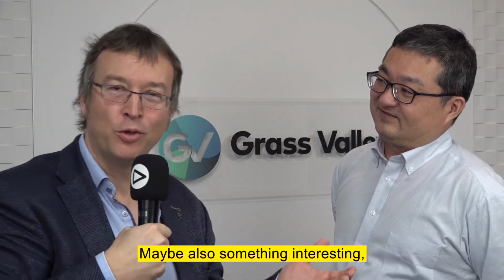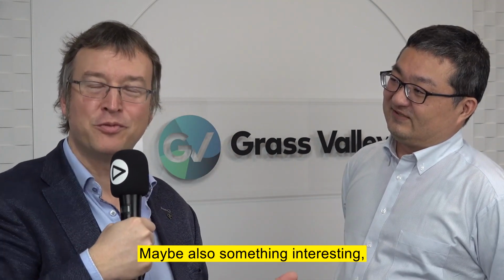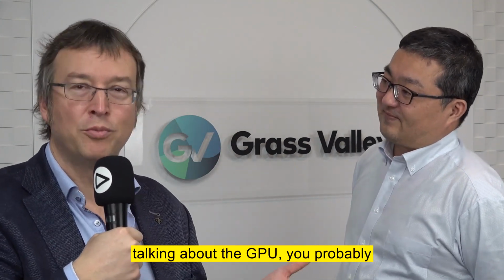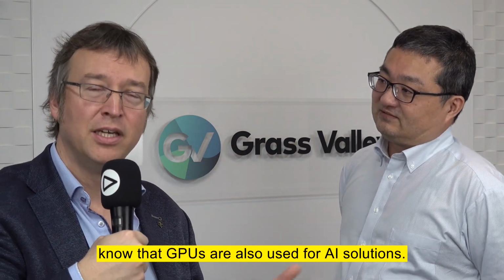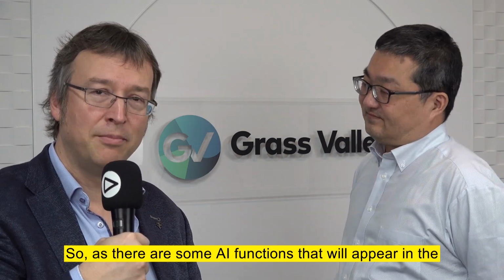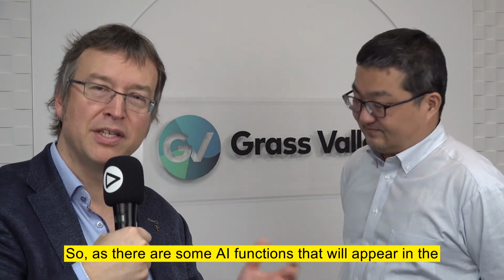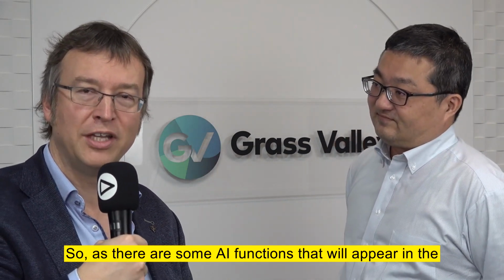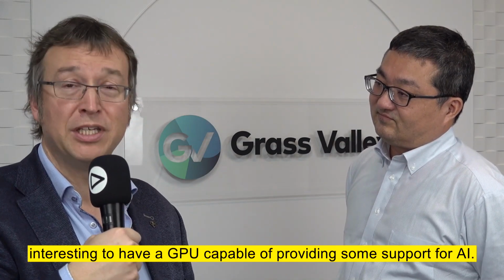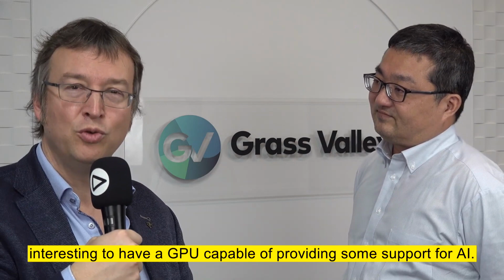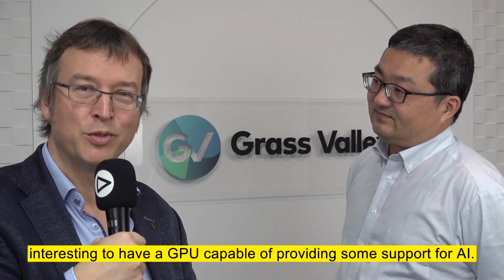Maybe as also something which is interesting, talking about GPU, you probably know that GPUs are also used for AI solutions. So as there are some upcoming AI functions for EDIUS by integrating services, this might also be interesting, to have a GPU which is capable of doing some AI support.